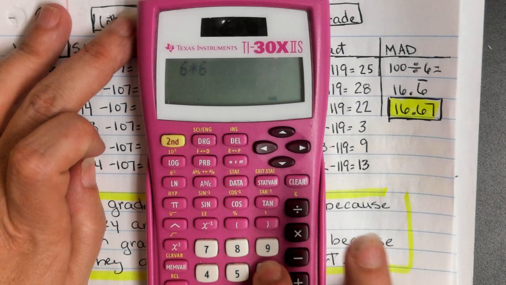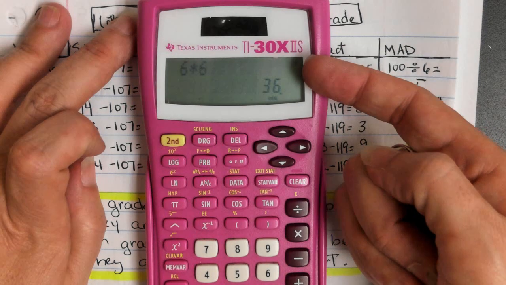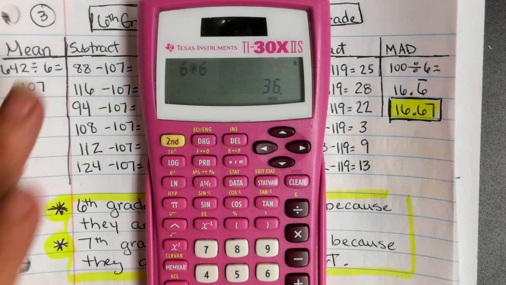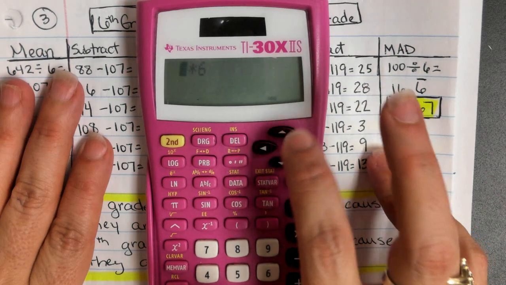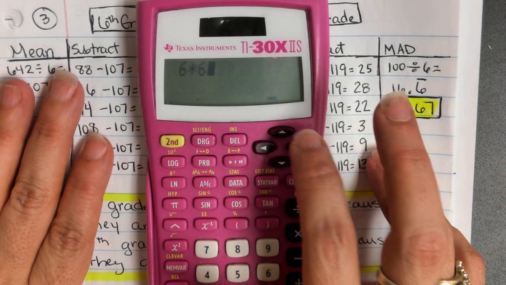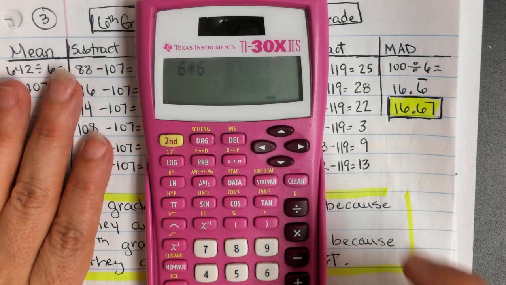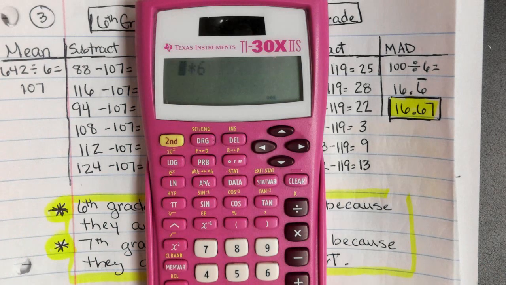It must have something to do with memory, because once I do 6 times 6 is 36, and then if you press the up arrow on your calculator, it goes to the last problem. That's your memory. And then if you hold down clear and on, it deletes all your memory. So, I just keep checking, is all I'm telling you. I have 2. Okay.